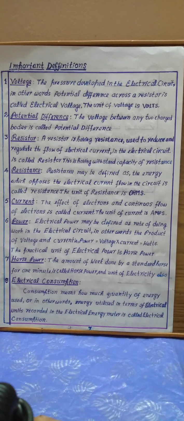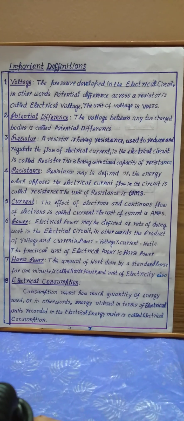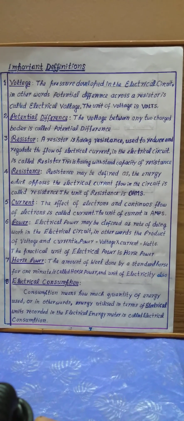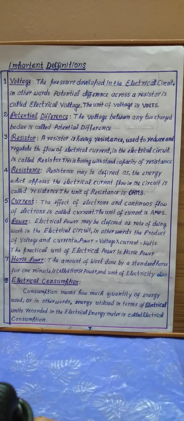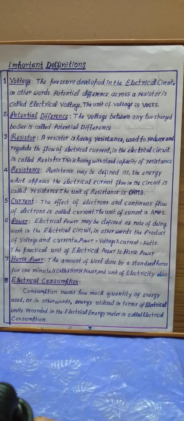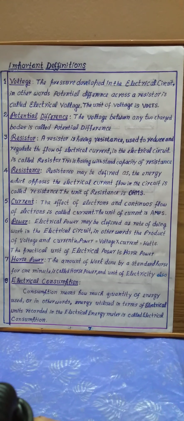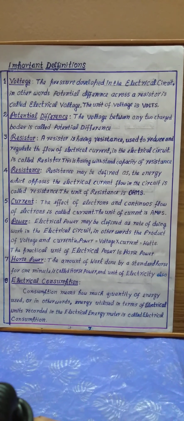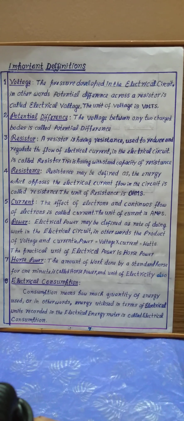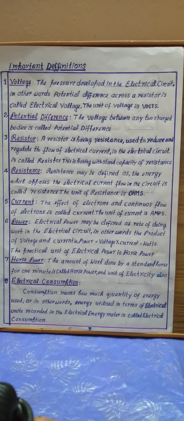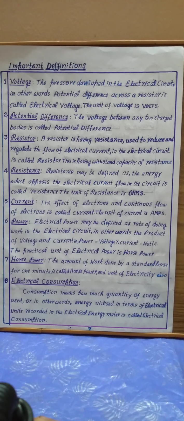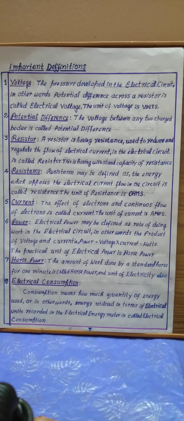You see, these all 8 definitions are only for the purpose of studying the fundamentals, the basics. As per my knowledge, this will help in your particular chapters, the electricity chapter, but I want to say this is the basic terms of the electrical system and procedures calculated in our field.